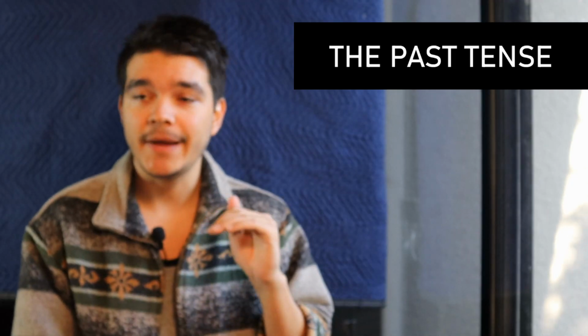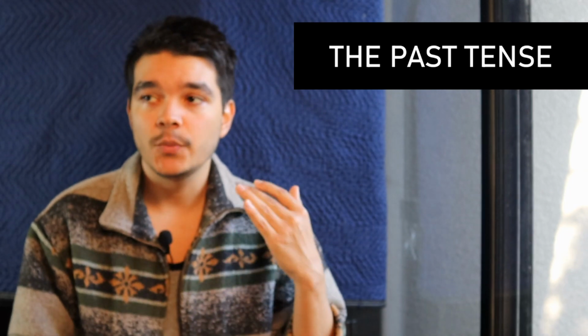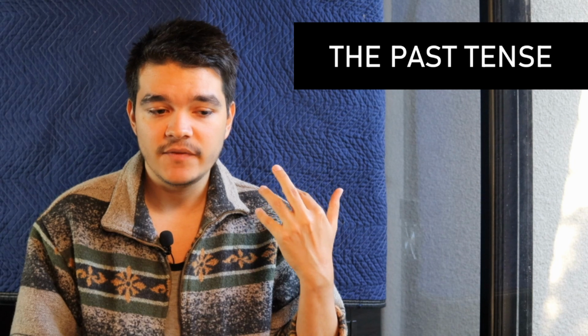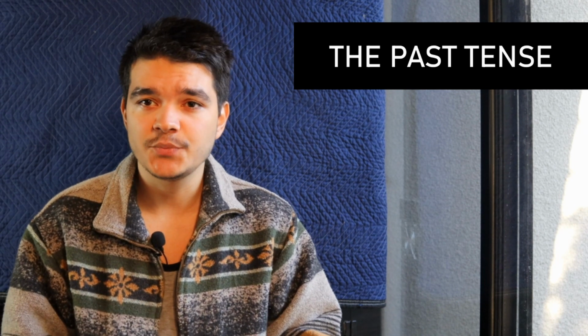But first, we're just going to go quickly through the past tense conjugations so that you have them here and you're familiar with them. They're very simple. That's why I think that we can do it fairly quick. It's going to be very similar to Fusha for those of you who are familiar with it. But even if you're not, it's pretty much straightforward.